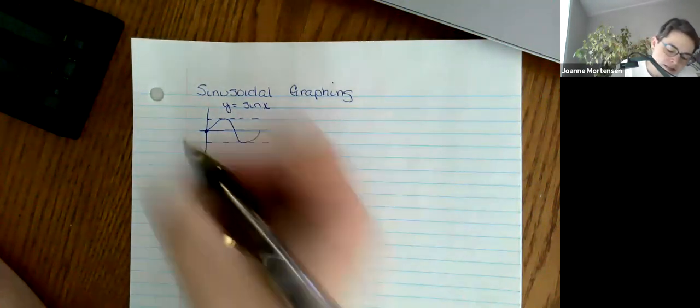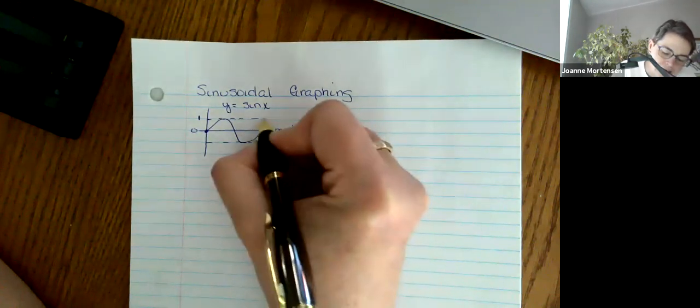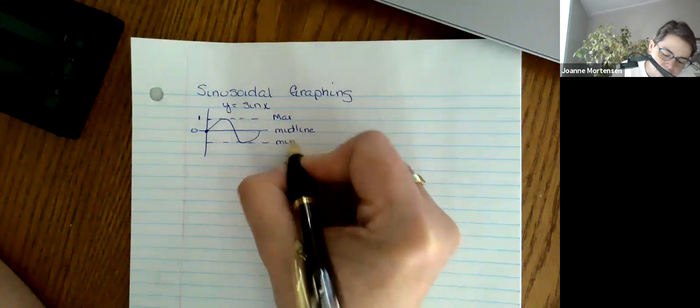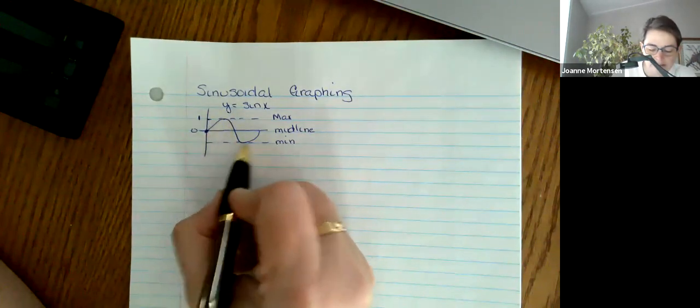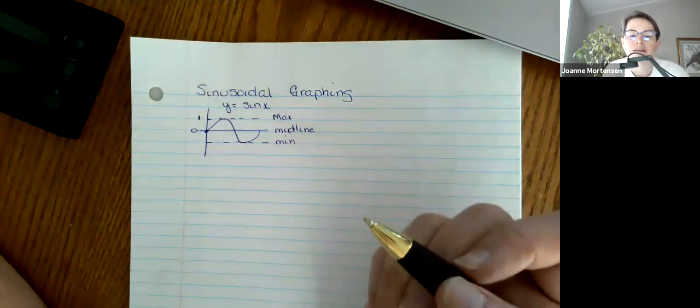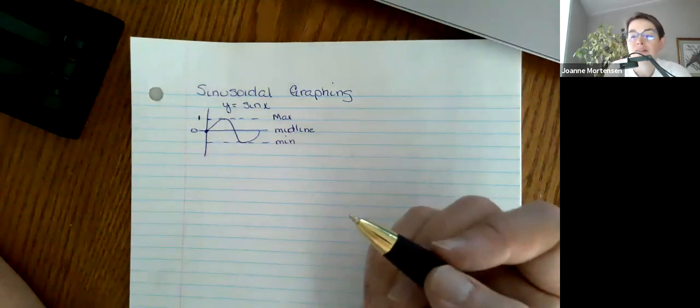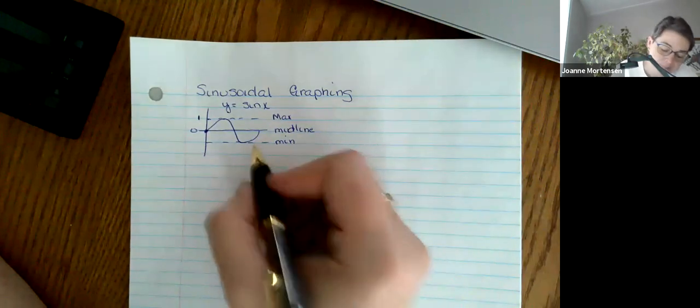All right. So what do we need to know is our standard one. It has a maximum. It starts in the middle. So this is our midline. It has a maximum of 1, so I should put max there, and a minimum. And it does all of this. So it goes uphill and downhill. I'm sorry, I'm hand sketching. It's not as good as it would be if I just stole it off Desmos.